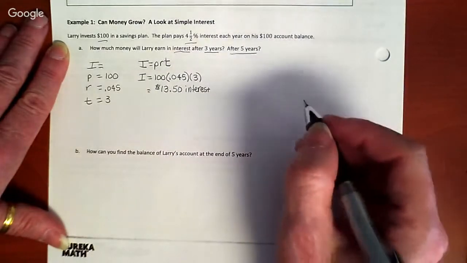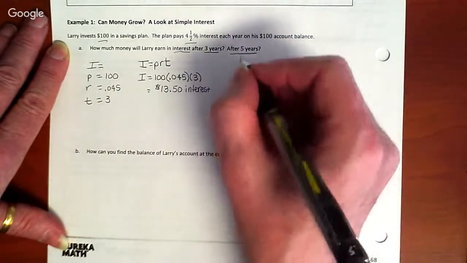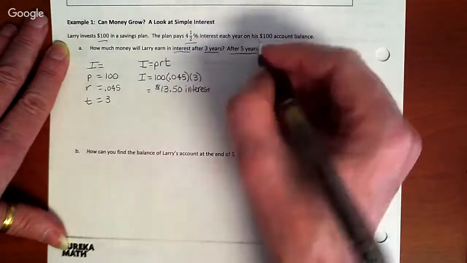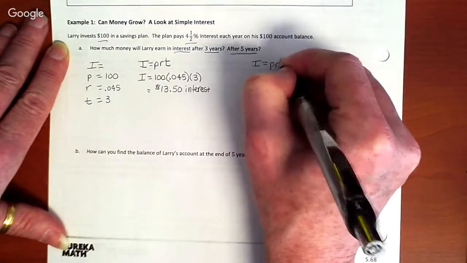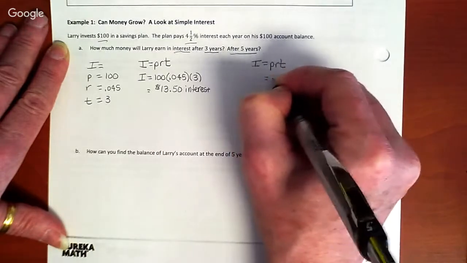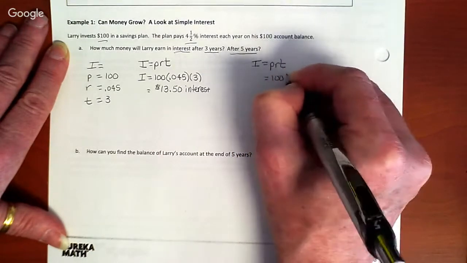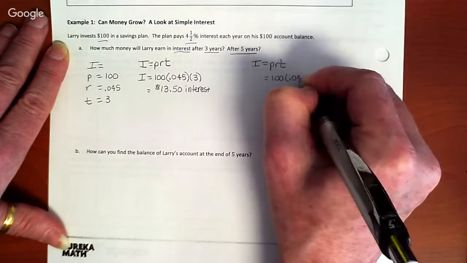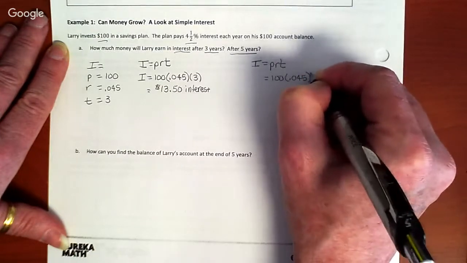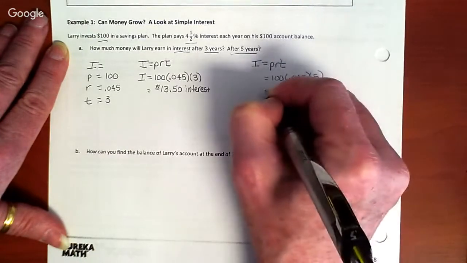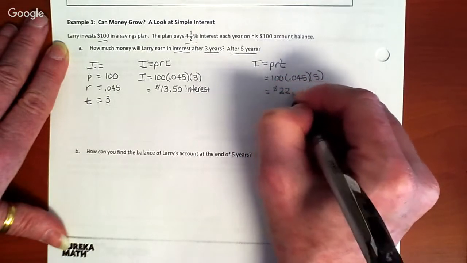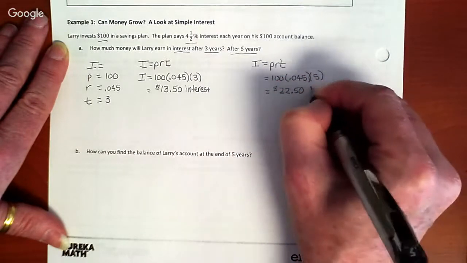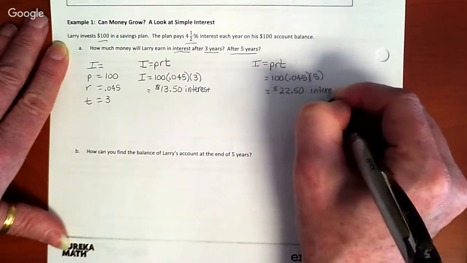Okay. After 5 years, the only thing changing is the time here. So we have I equals P, R, and T. So we have 100 times 0.045 times 5. So our interest then would be $22.50 interest.